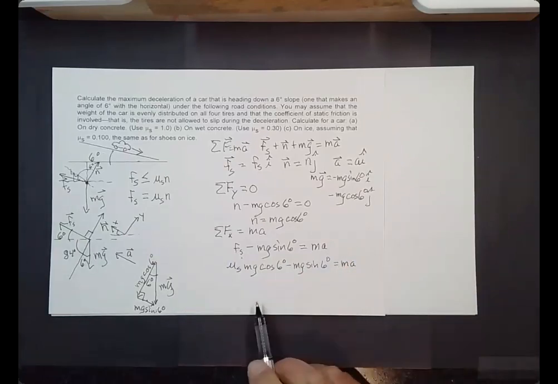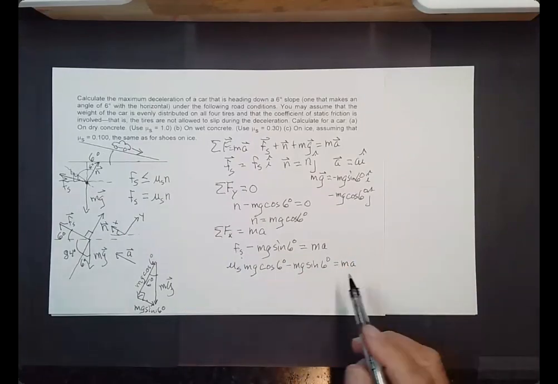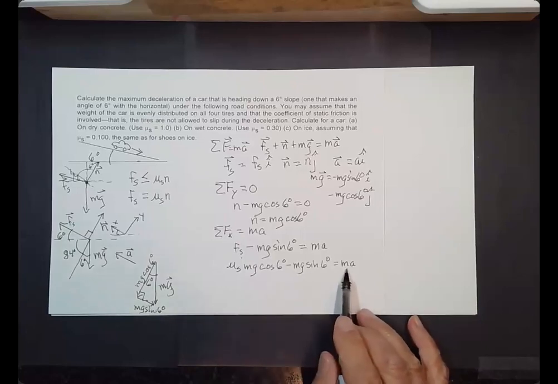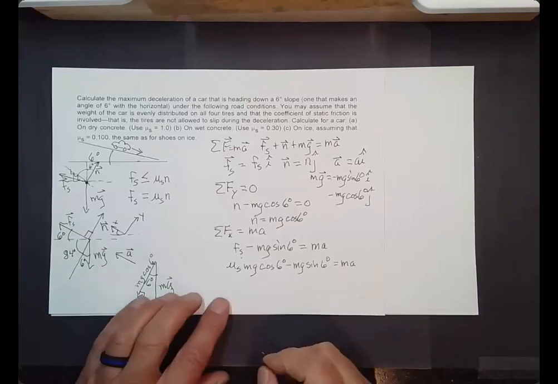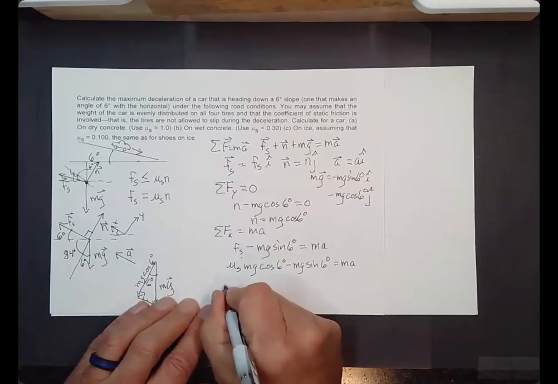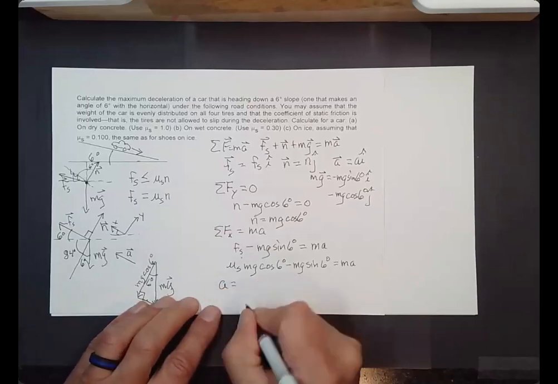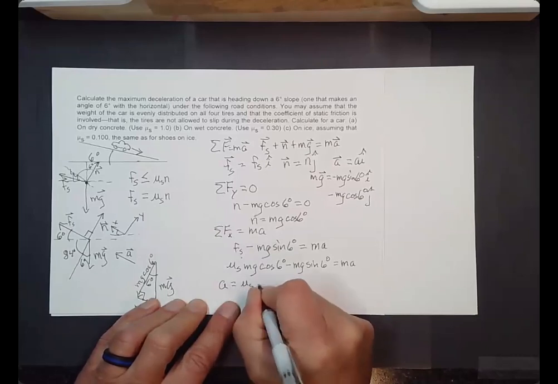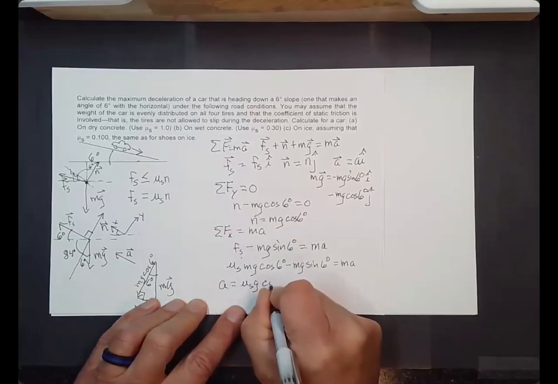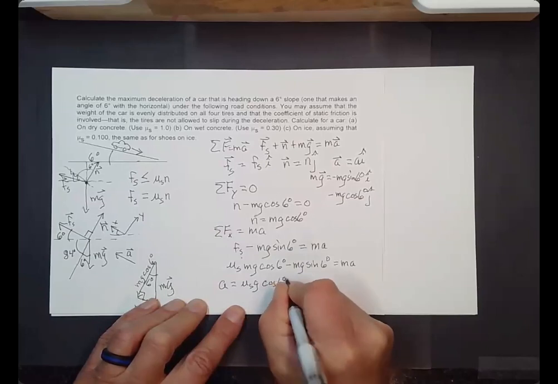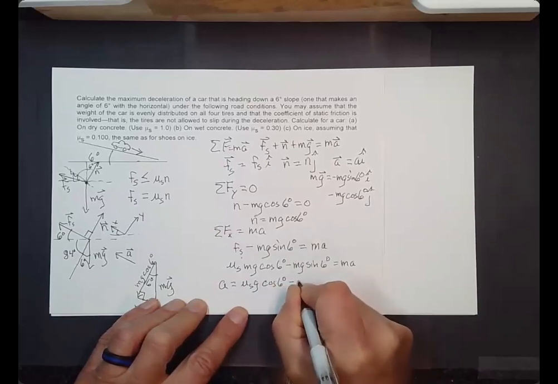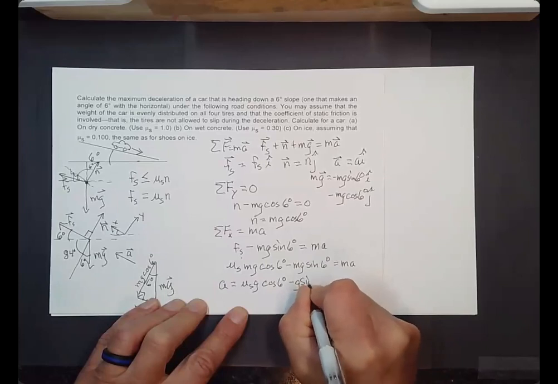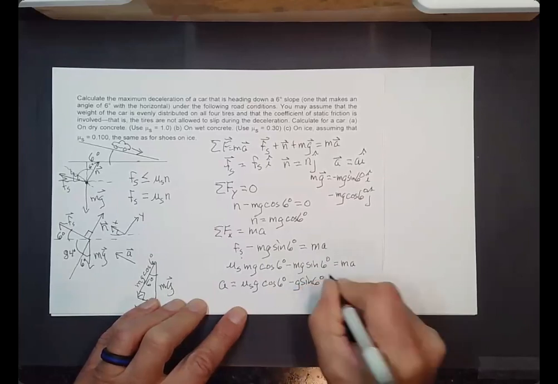And as is the case with quite a few of these problems, every one of these terms has an M in it, so the mass drops out, and I'll get that the acceleration is going to equal mu sub s g cosine of 6 degrees minus g sine of 6 degrees.